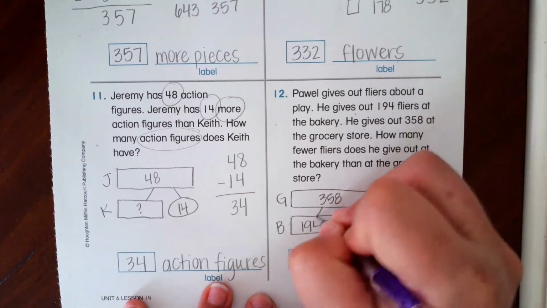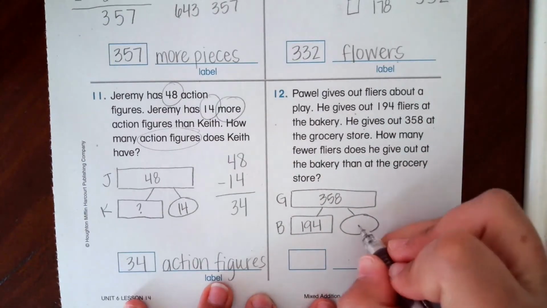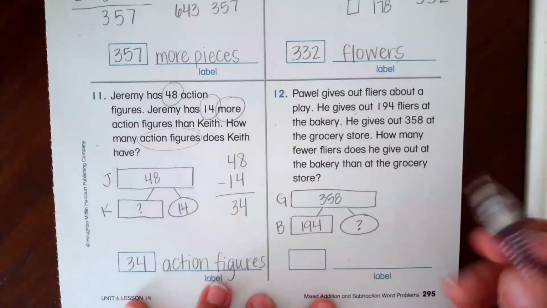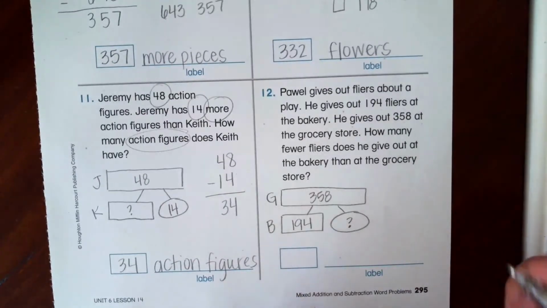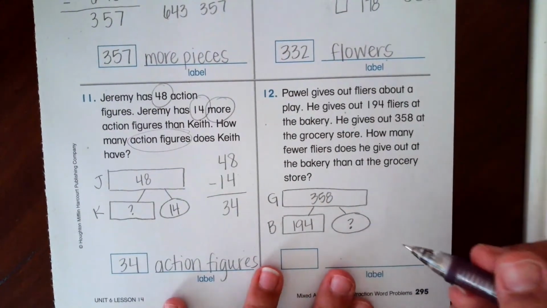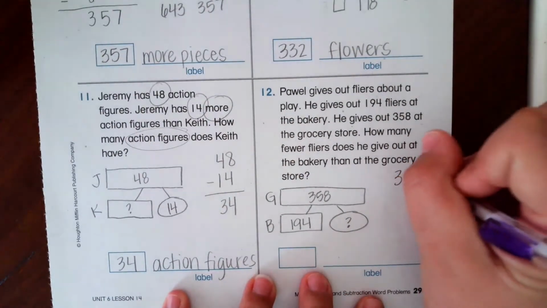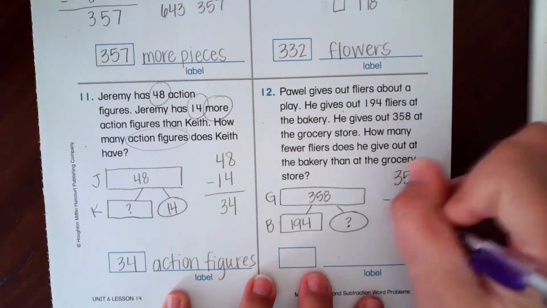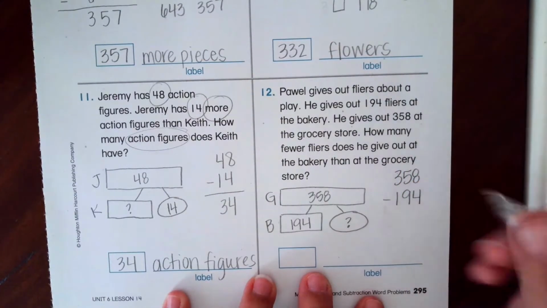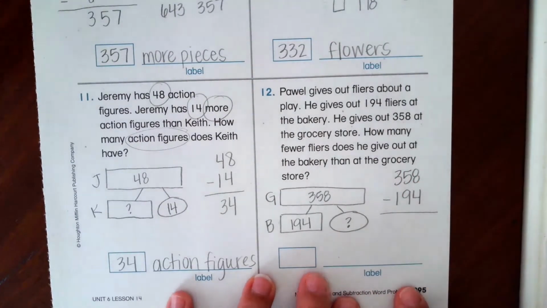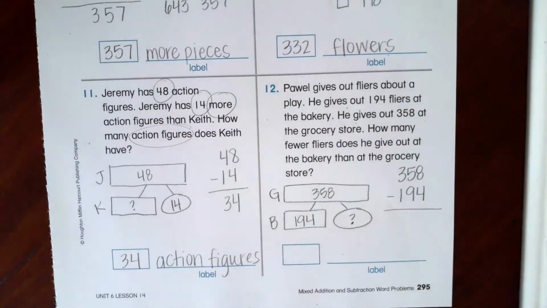So my question mark goes in that oval. I'm trying to figure out how many fewer he gave out at the bakery. So in order to figure out that missing partner, you know what you need to do. You can do the adding up method, but I know most of you prefer just to do subtraction. So go ahead and pause the video and solve this problem.